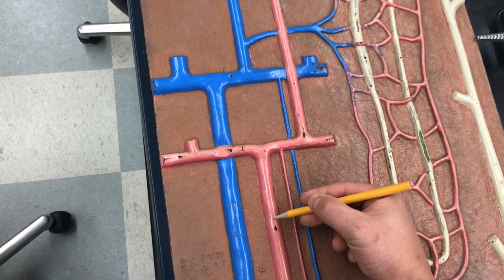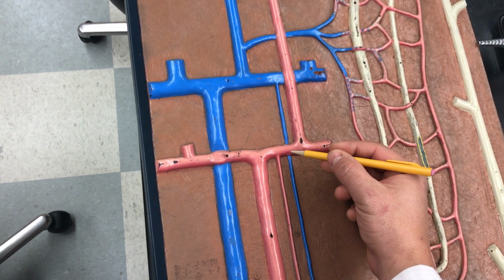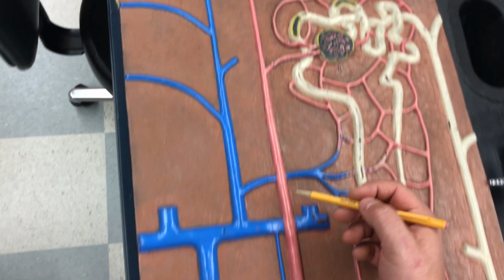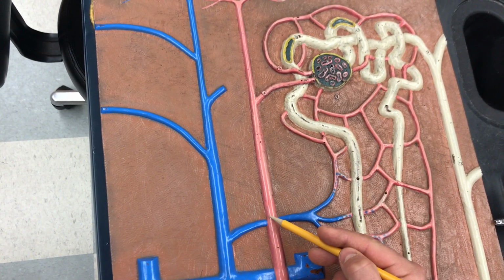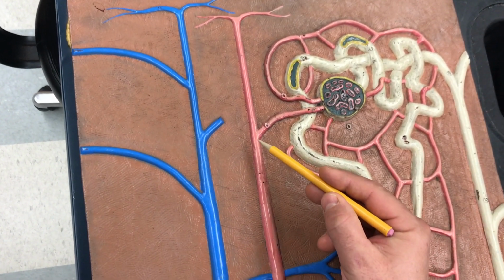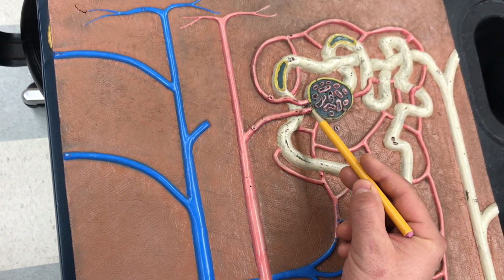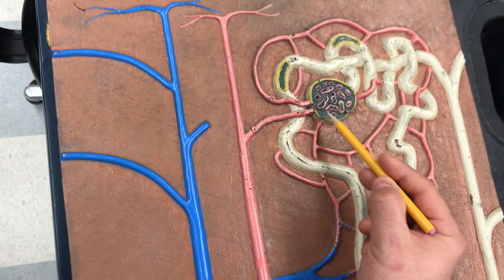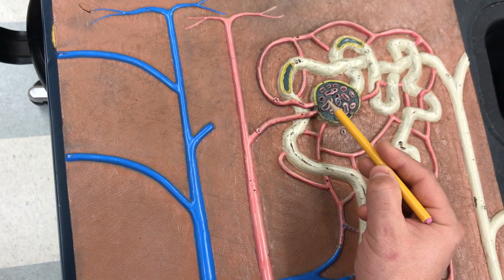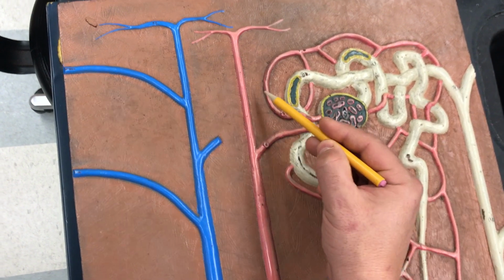This is the interlobar artery. This is an arcuate artery. Right here are the interlobular arteries. And then from that, the afferent arteriole. Afferent arteriole leads into the glomerulus. And then coming out of the glomerulus is the efferent arteriole.